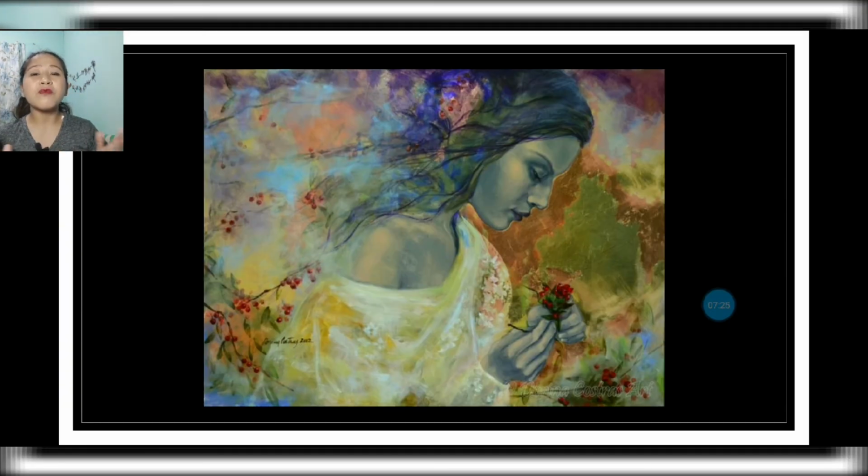Okay, it's a figurative art. So there's a human as the subject, and then it represents something. What do you think this picture represents? Okay, so it has the touch of beauty because it's a woman. There's nature. And from my own perspective, it's something of taking care of the nature. Because the woman is holding the flowers, the product of the nature.